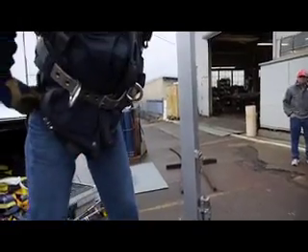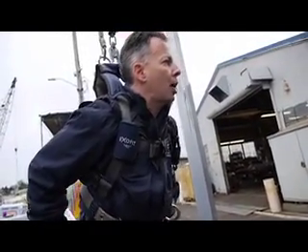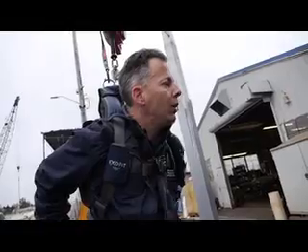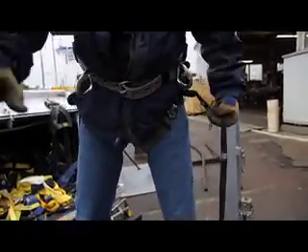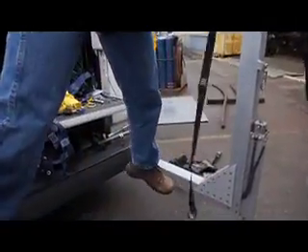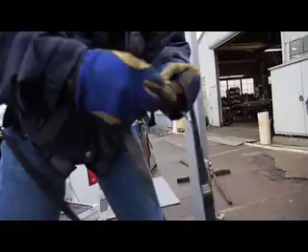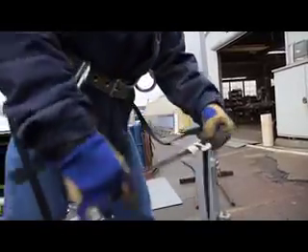Now, the other thing we have too is these devices here. They're called suspension trauma straps. All you do in the event of a fall is unzip the pouches. You've got multiple loops on one side and a hook on the other. And all you do while you're suspended, hook them together like so. Just like that.